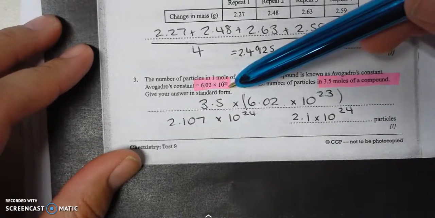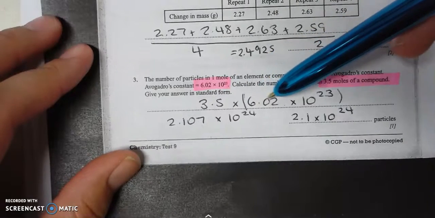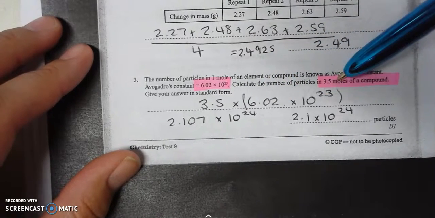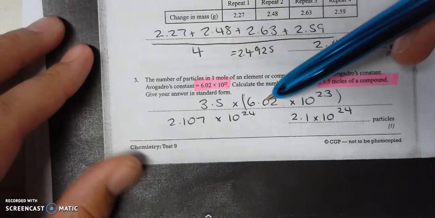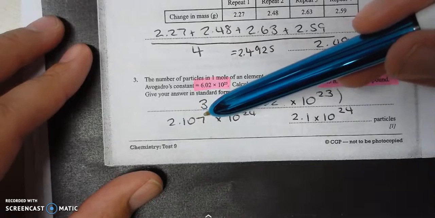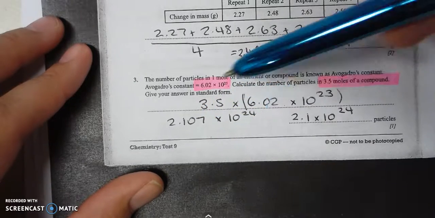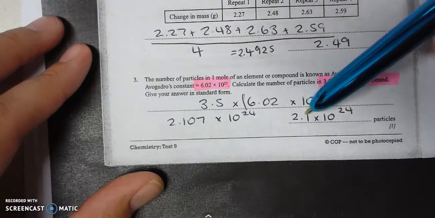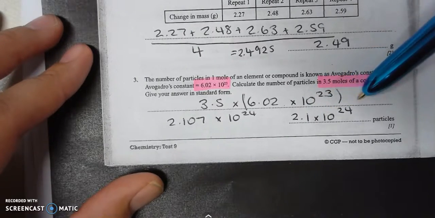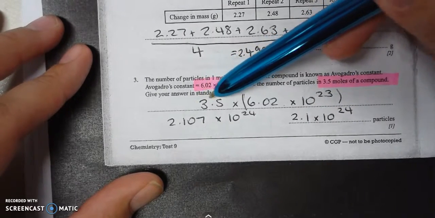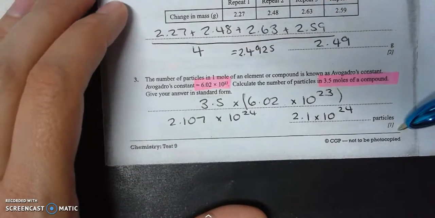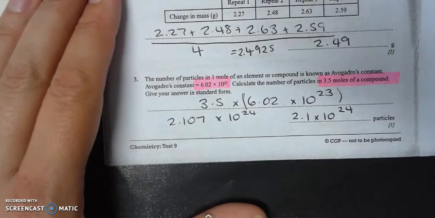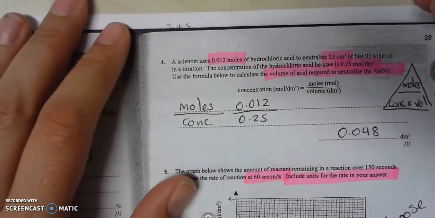Now that is quite a big number, obviously. So 6.02 times 10 to the 23, but I've got 3.5 moles of it. So I'll multiply that by Avogadro's number, and I get 2.107 times 10 to the 24. But just to round it up, I've got 2.1 times 10 to the 24, because it actually says here, give your answer in standard form. Now that was only a 1-mark question, so if you didn't do that, you would have lost out on a mark.